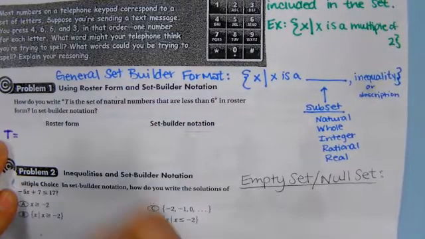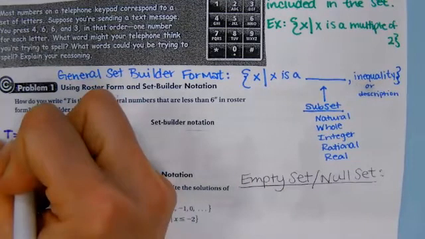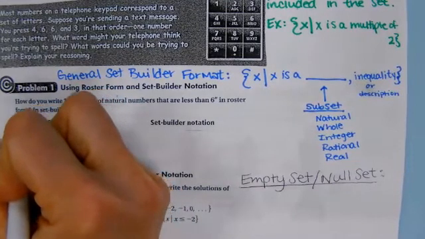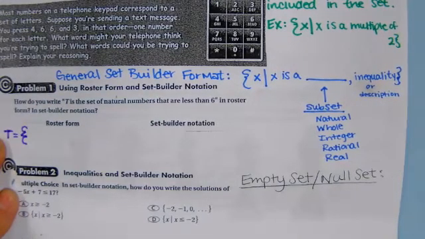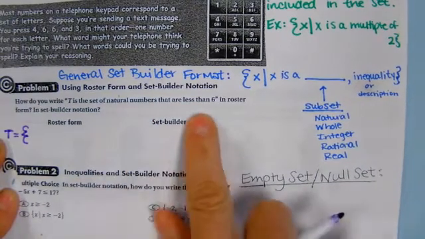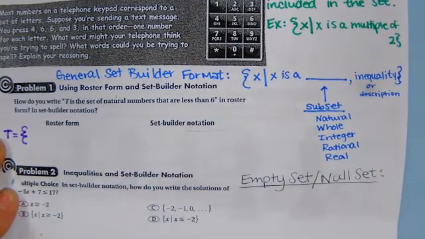And in roster form, literally all you do is you make a bracket. An easy way to remember how to make a bracket is make a C, a sideways V, and then another C. That's a bracket. And then we're going to list the numbers that could be in there. So the set of natural numbers that are less than 6. What's the first natural number less than 6?